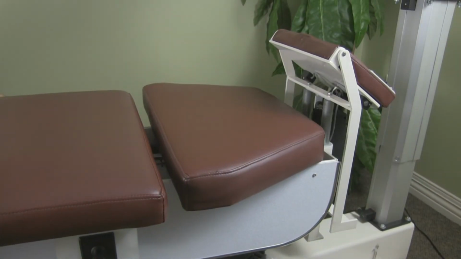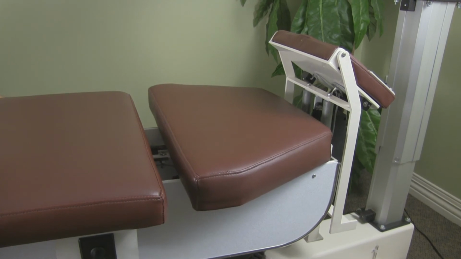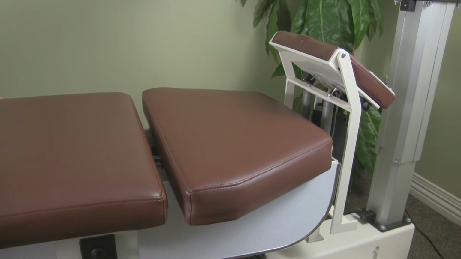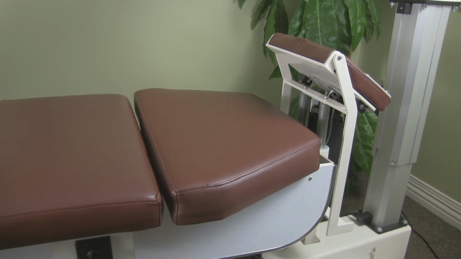For example, we designed a movable shoulder section that when the patient would lay on their side, this section of the table would actually move forward and back and up and down, and we could precisely set the shoulders in a more precise position to affect the proper correction when we made the adjustment. That was extremely helpful to us.